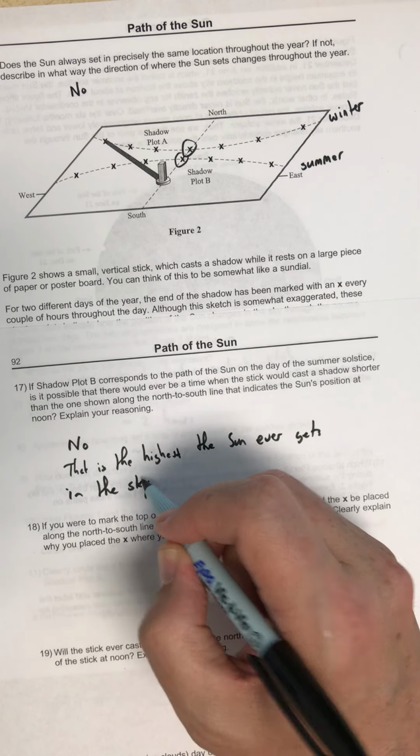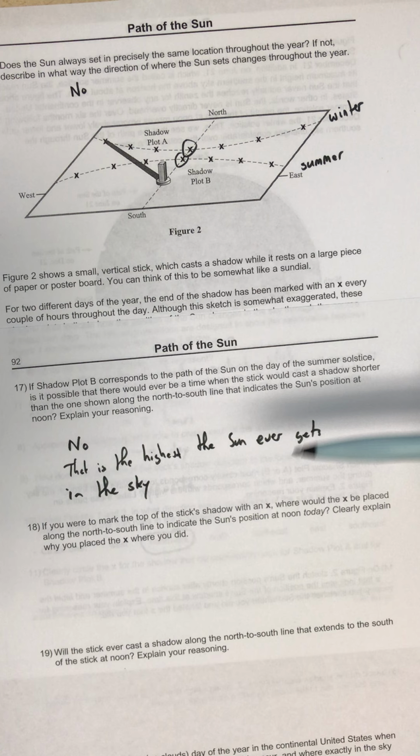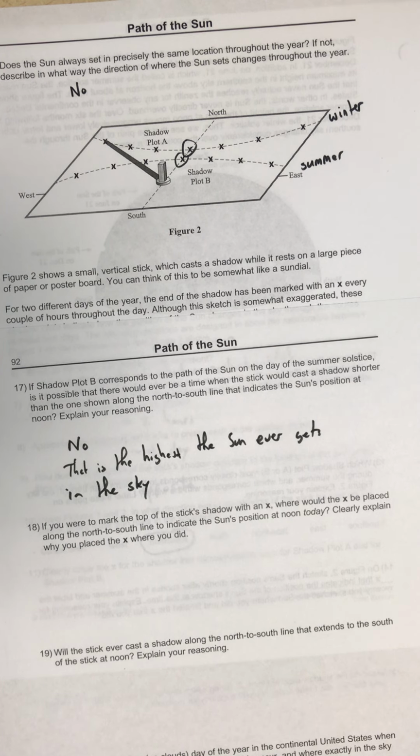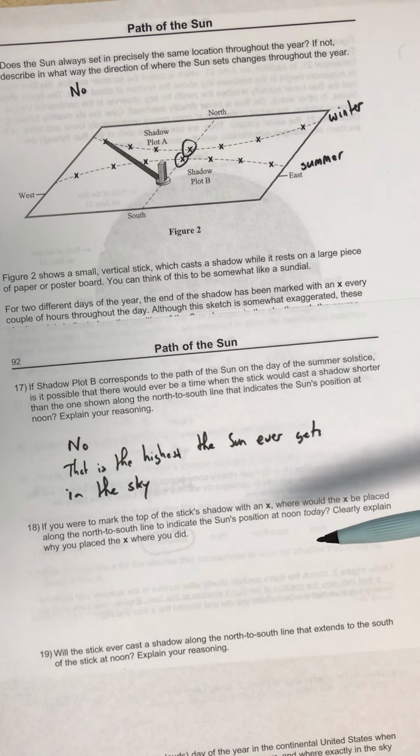And make sure we understand our asymmetry between the answers of 16 and 17. The day of the winter solstice is when the sun is lowest in the sky at noon, but that is not when the sun is lowest in the sky. The sun is lower right at sunrise or sunset, for example. The summer solstice, that is the highest the sun ever gets in the sky. That happens at noon, and it cannot get higher than that. All right, question 18.